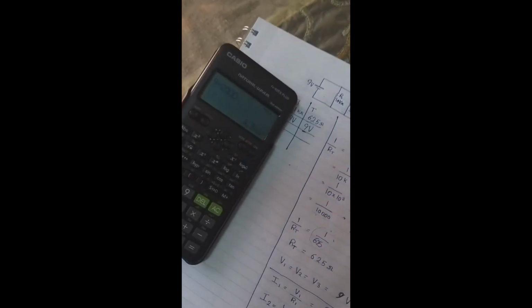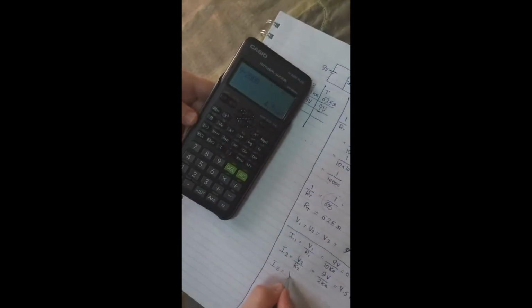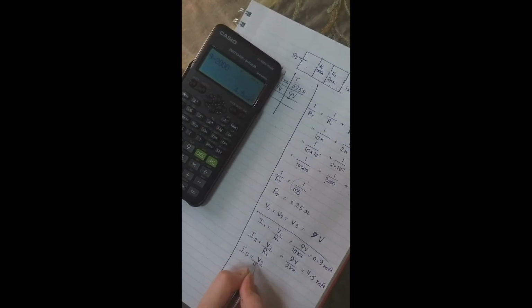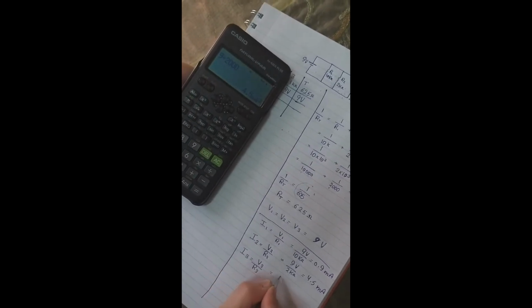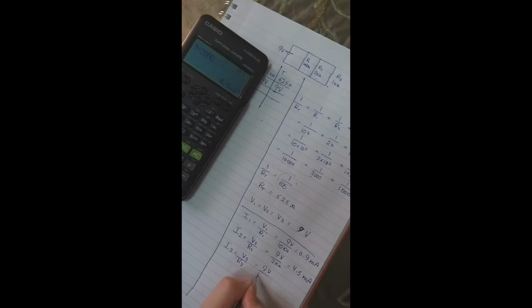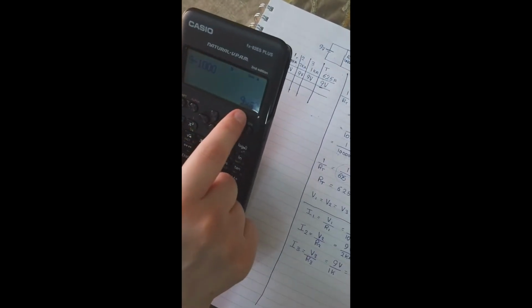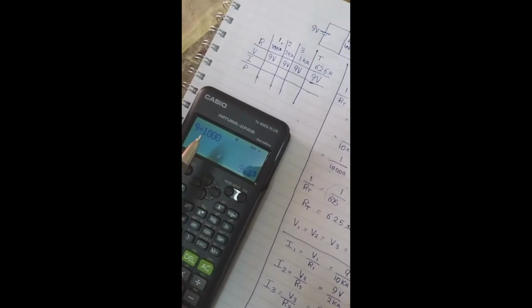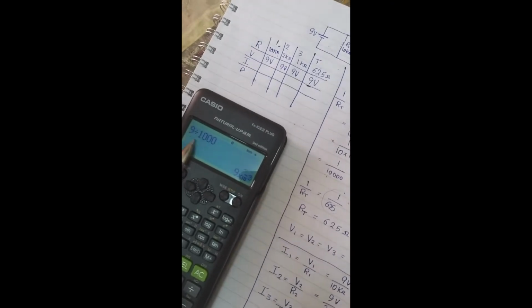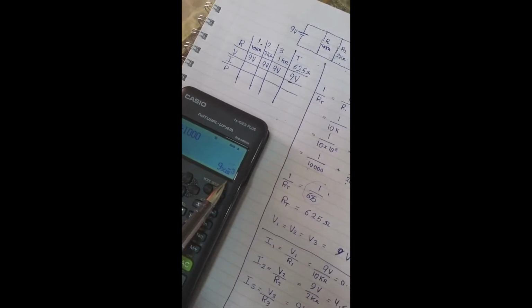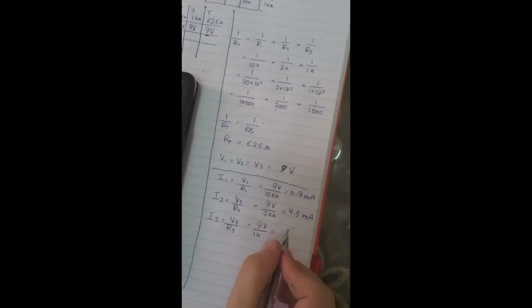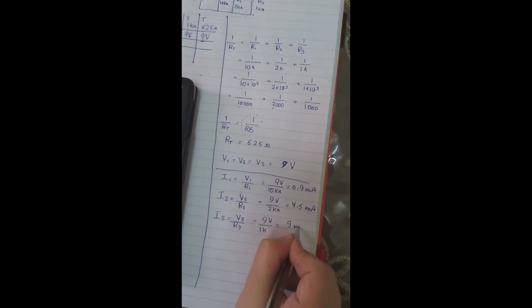Last current I3 is V3 divided by R3, 9 volt divided by 1K. Again, we divide 9 divided by 1000, which is 9 multiplied by 10 to the power of minus 3. 9 milliampere.